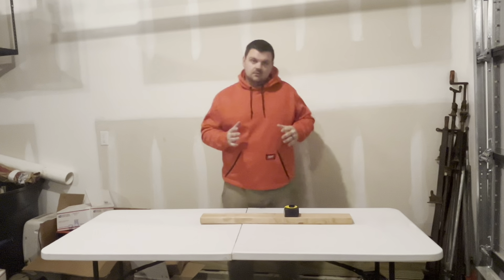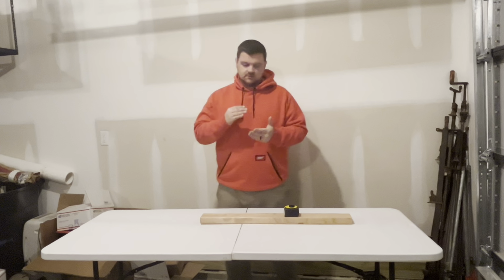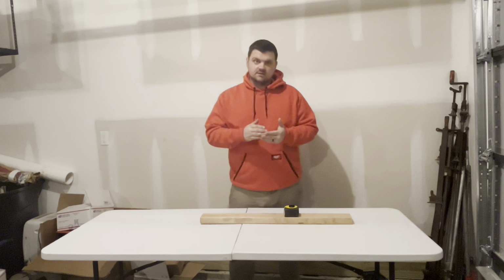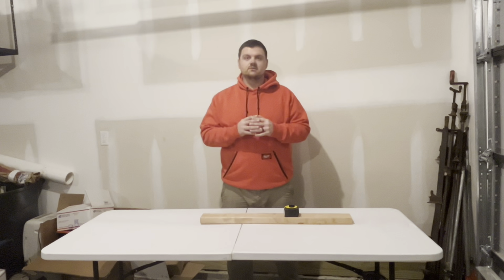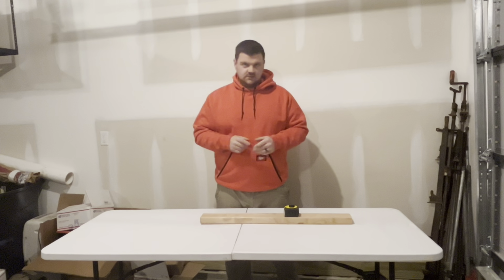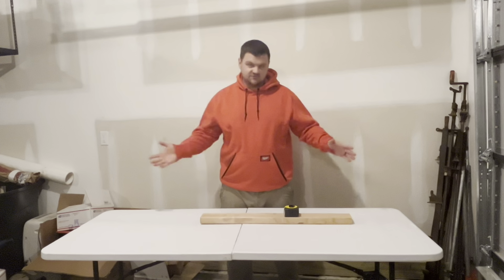All of these layout marks vary depending on the specs from your designer or architect, and also what is determined by the code in your certain state. So these layout marks are a wide variety.